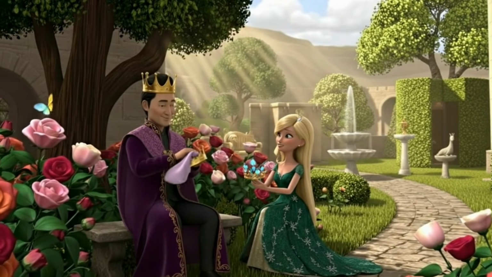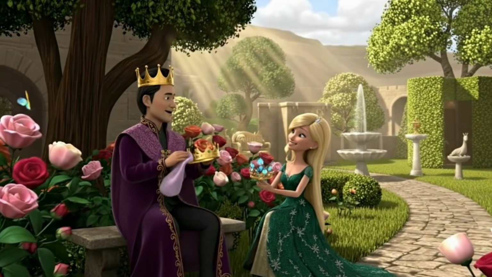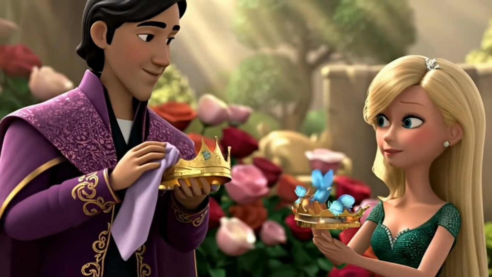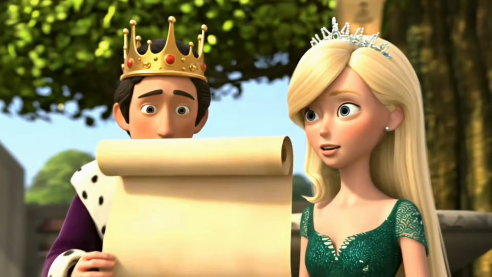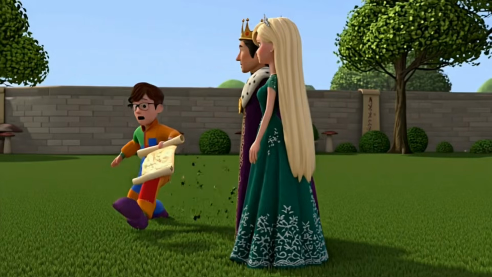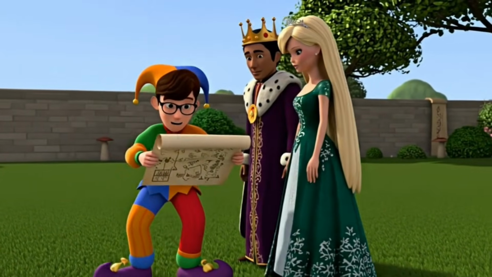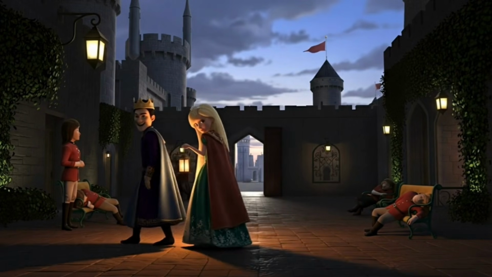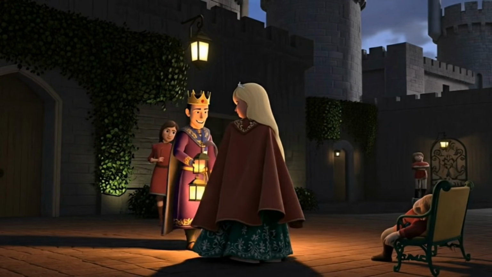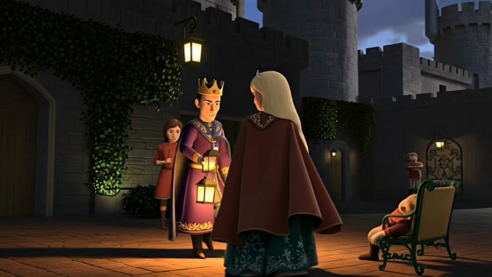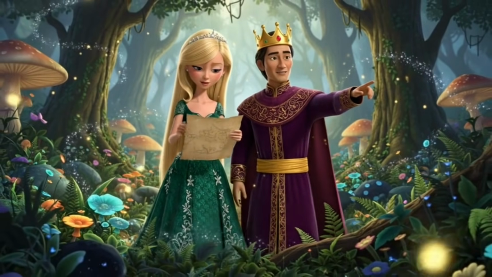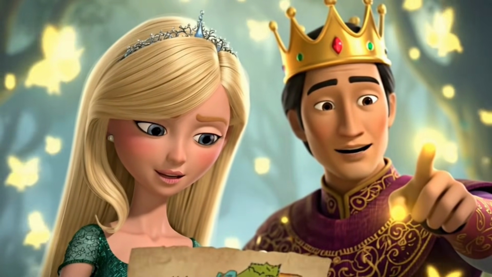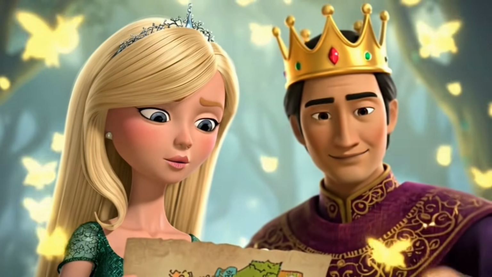Oh, this crown shines so brightly now. Suddenly, a royal jester dashes in with a parchment in hand, tripping over his shoes. The parchment unrolls to reveal a mysterious treasure map. The king and queen exchange curious glances. The king and queen sneak out of the castle at dusk, wearing adventurer capes and carrying lanterns. The pair wade carefully through a sparkling forest, enchanted fireflies lighting their path. The queen examines the map while the king points excitedly ahead.